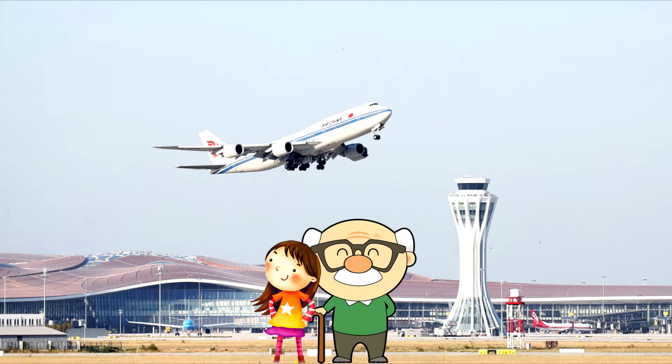Grandpa, look! An airplane is taking off! Whoa, it's moving very fast. Well, its engine is very powerful. Of course, it will move at that speed. I wonder what its actual speed is when it is above us. I wonder too.